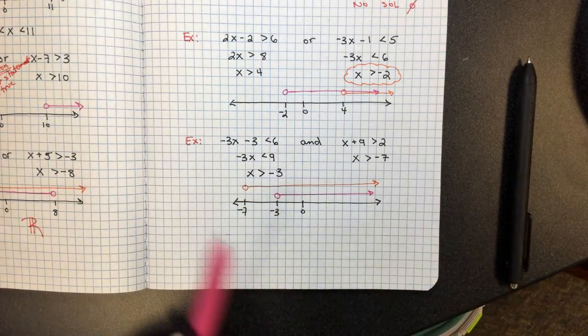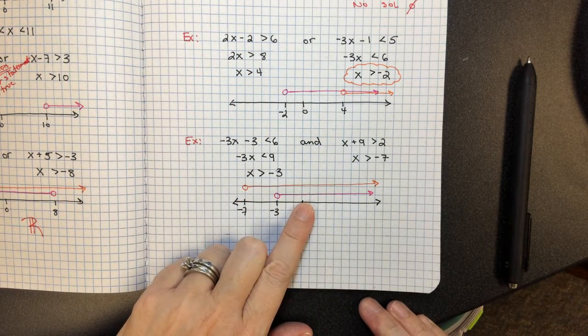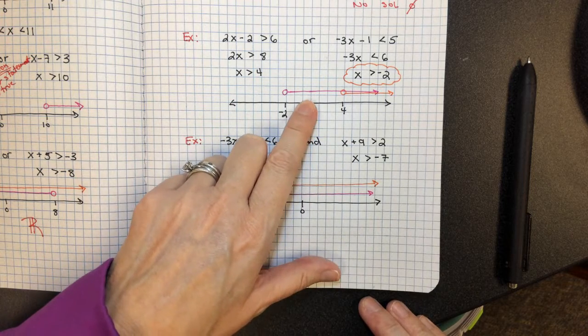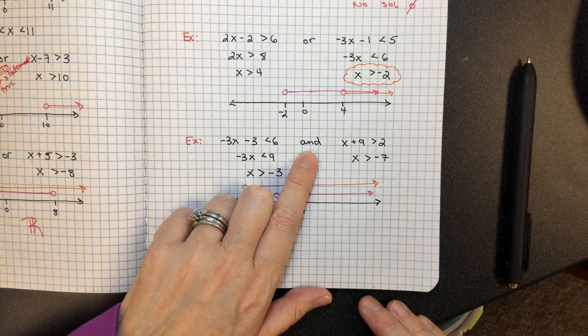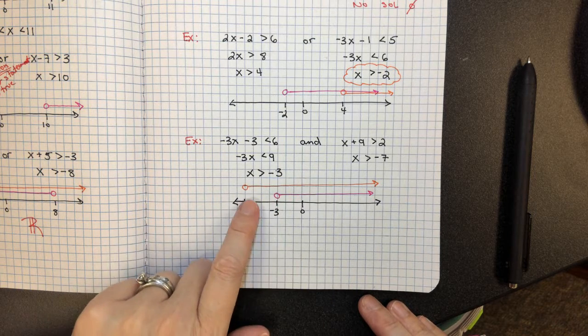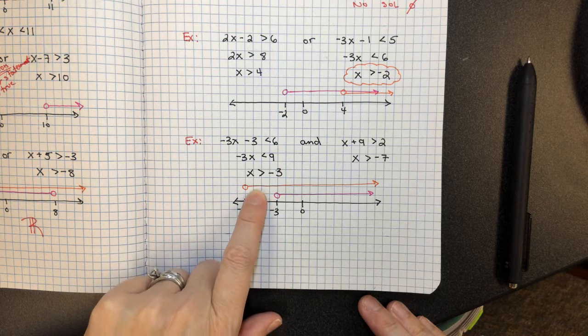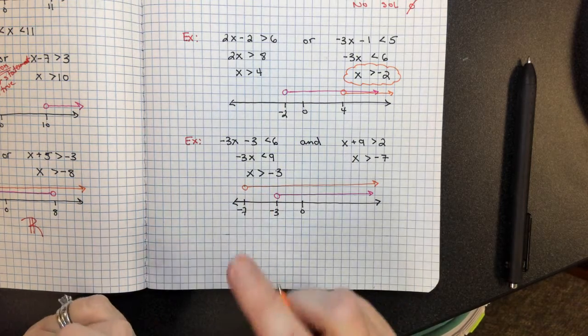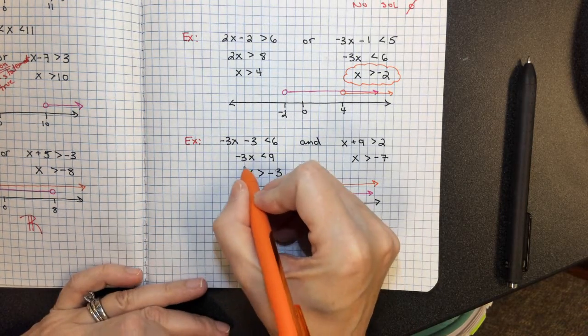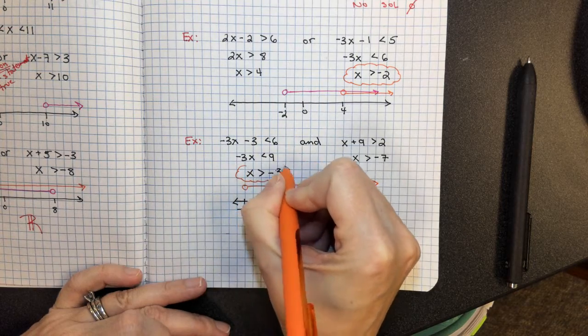Now this is going to be one of those situations where this is kind of like what happened above. But I need you to pay attention. This is and, so both statements have to be true. So if I pick a number in here between negative 7 and negative 3, I am not meeting both of these requirements. That's why x is greater than negative 3 is actually going to be our only answer.